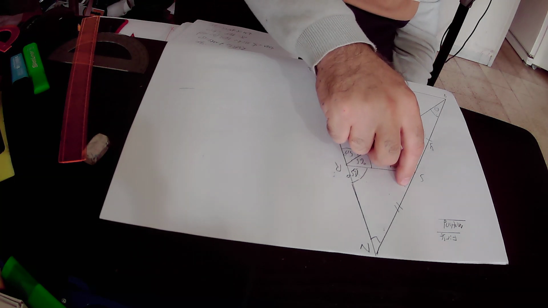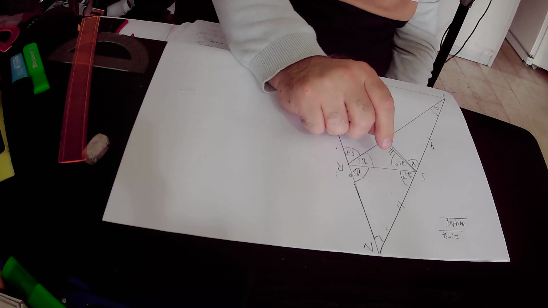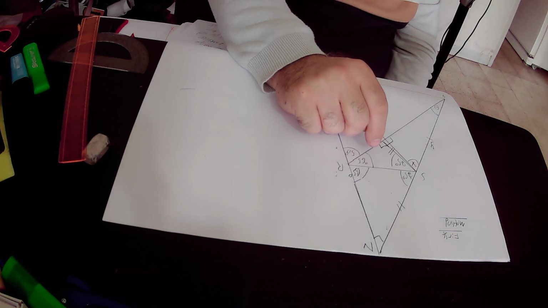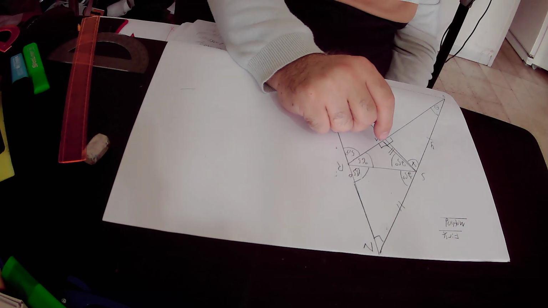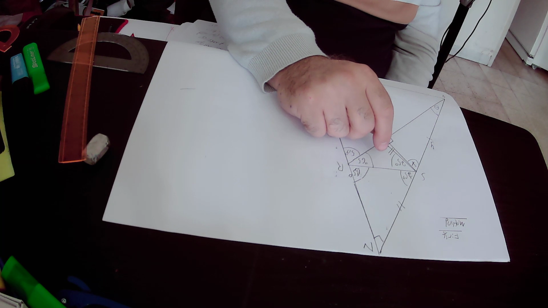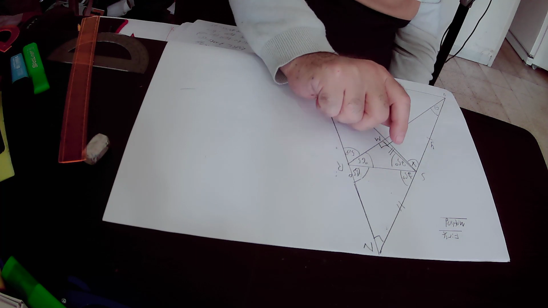Those two angles are both equal to 25 degrees, because we already have angles of 90 degrees and 65 degrees, which sum to 155 degrees, so this angle must be 25 degrees.